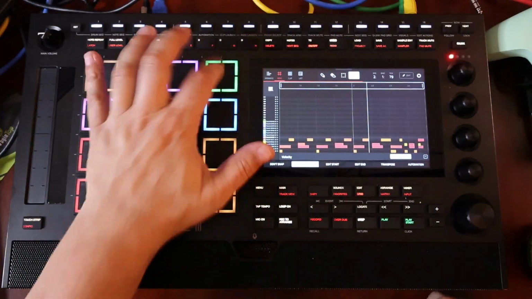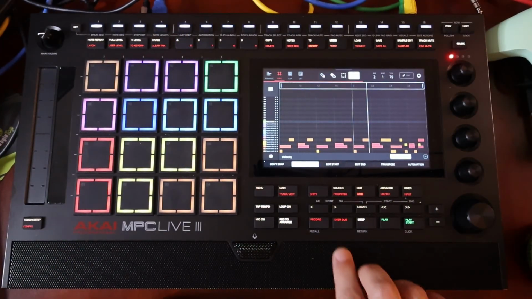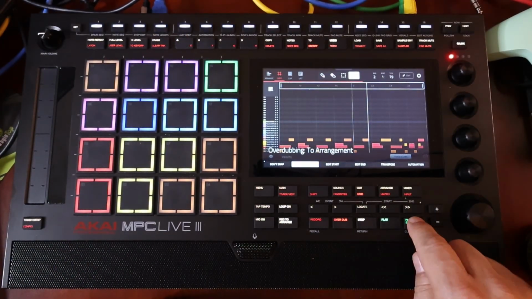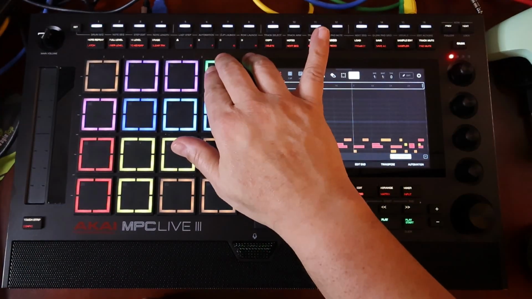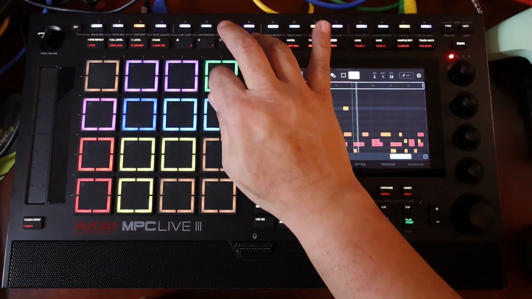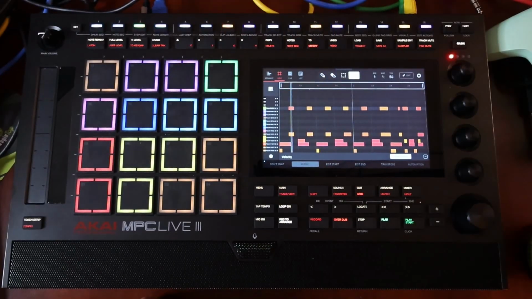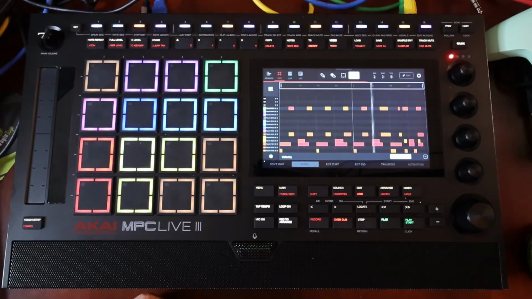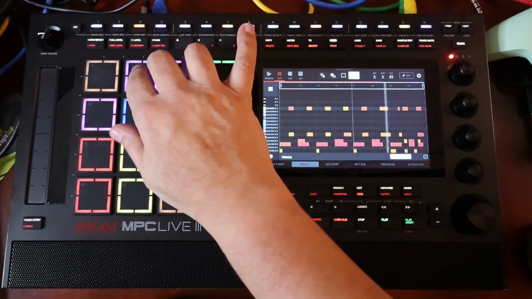So let's go add some bass, okay? So let's go ahead, we'll hit overdub, play from start. Let's go right here.